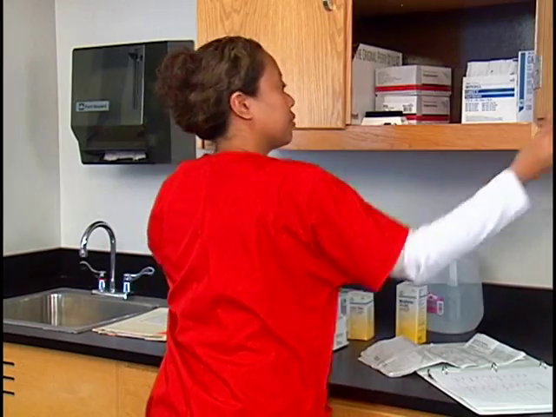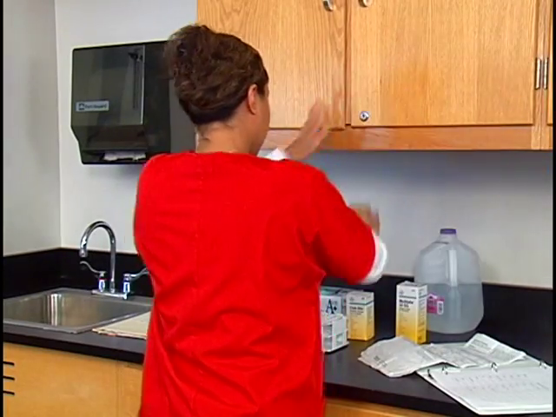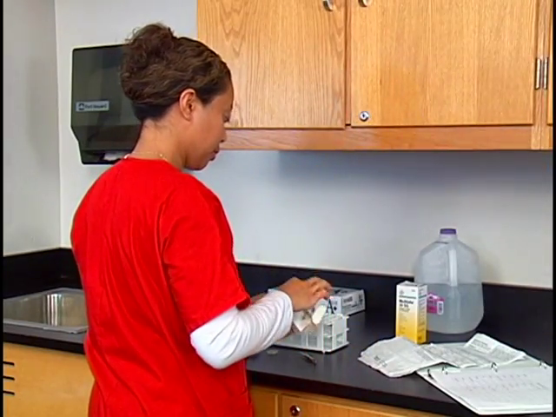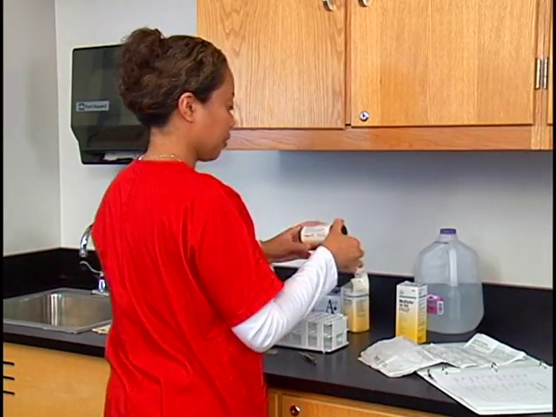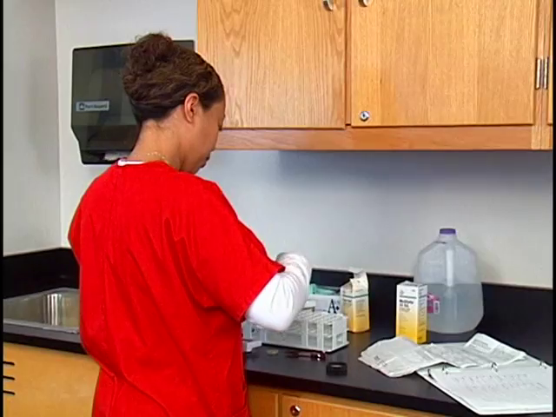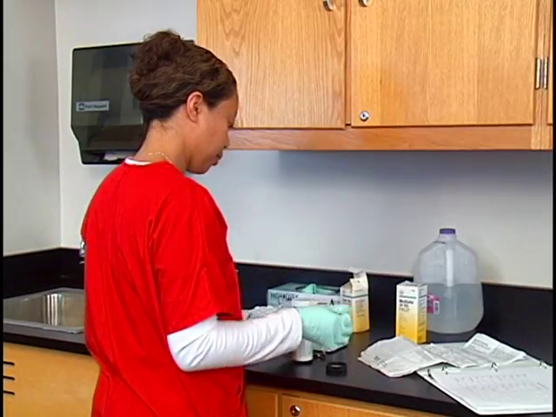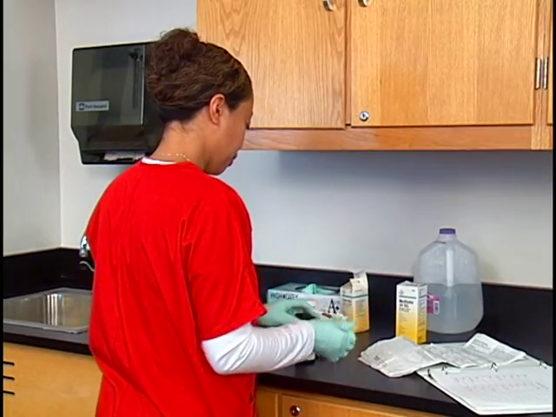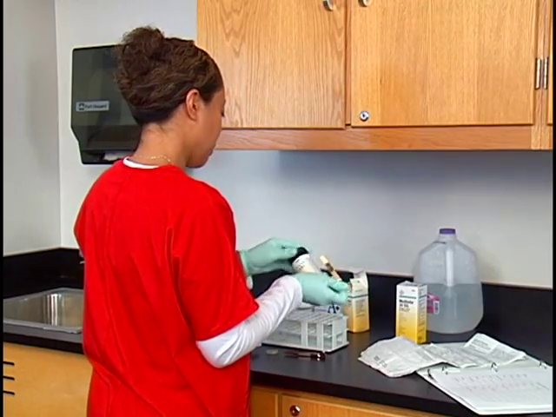Before beginning, check the expiration date of the Multisticks reagent strips and the check sticks control strips. Next, you must reconstitute the control strip. The control strip is reconstituted by immersing it in a tube containing 12 milliliters of distilled water.